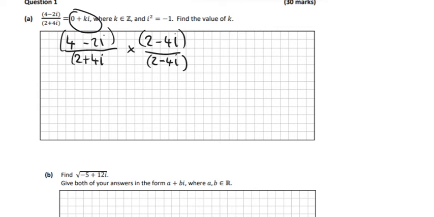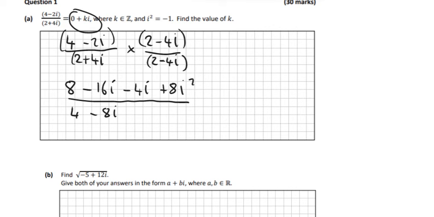But either way you should get, 4 times 2 is 8, 4 times minus 4i is minus 16i, minus 2i times 2 is minus 4i, and minus 2i times minus 4i will be plus 8i squared. All over then, 2 times 2 is 4, 2 times minus 4i is minus 8i, plus 4i times 2 is plus 8i, and 4i times minus 4i is minus 16i squared.